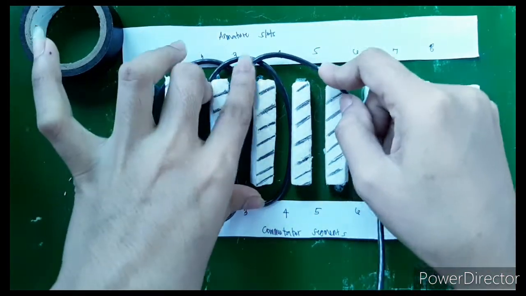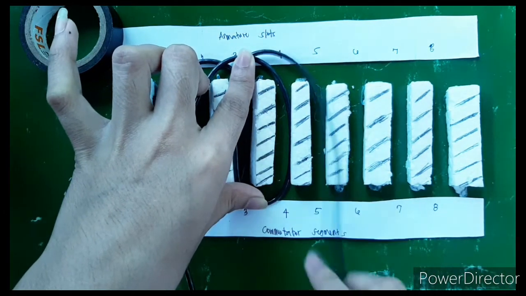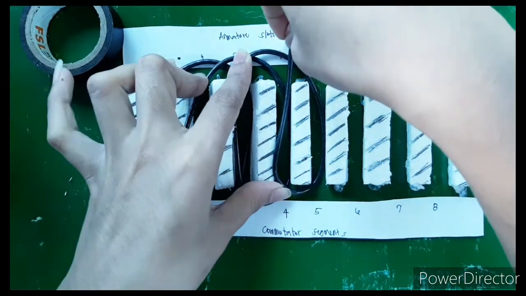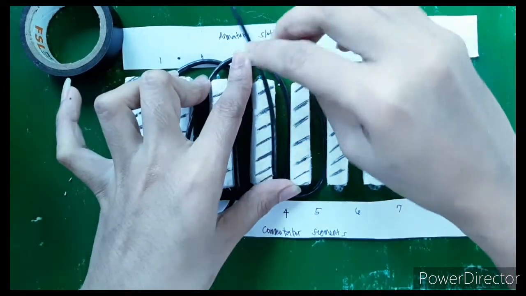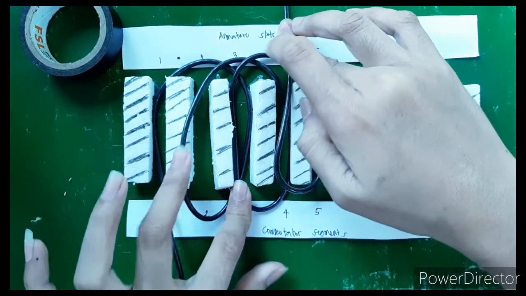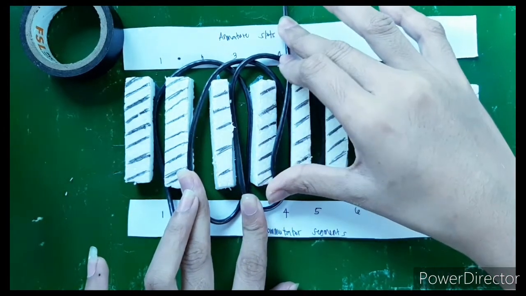We notice that the direction of the coil is in the right direction, or a clockwise direction. So this is our progressive lap winding, our first turn, second turn, and our third turn.